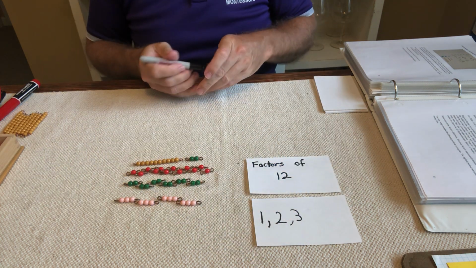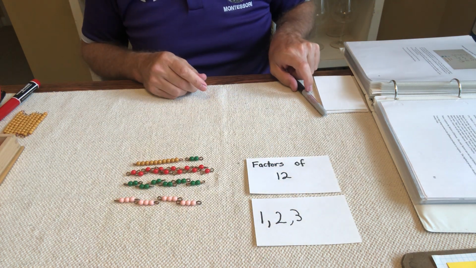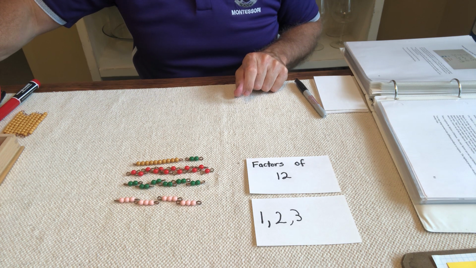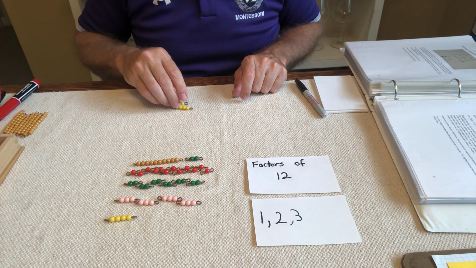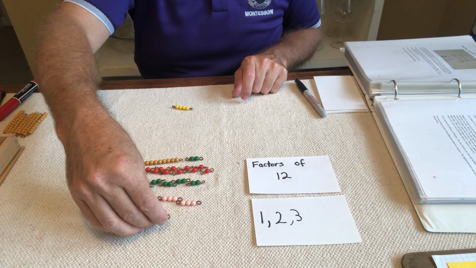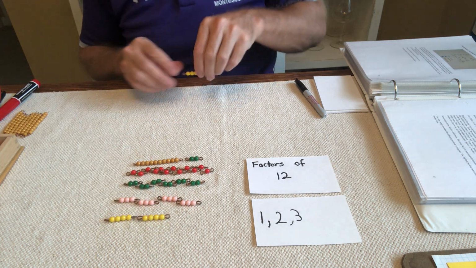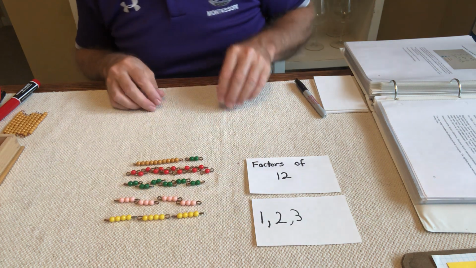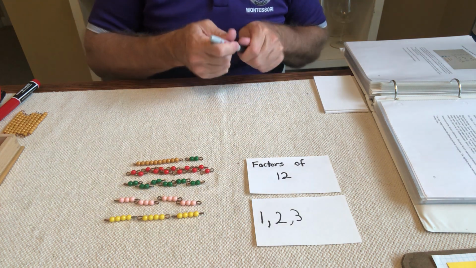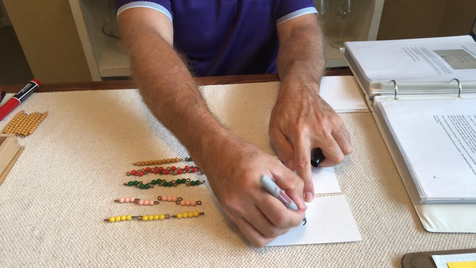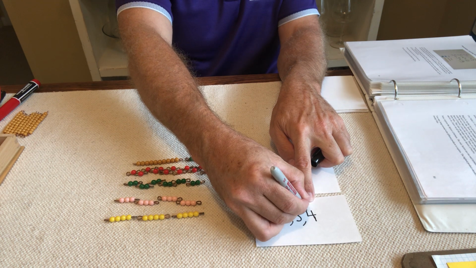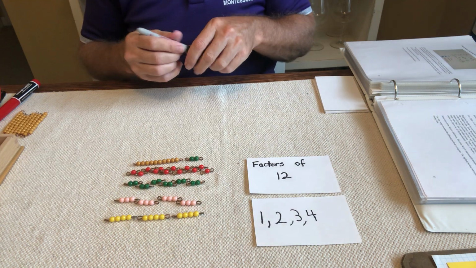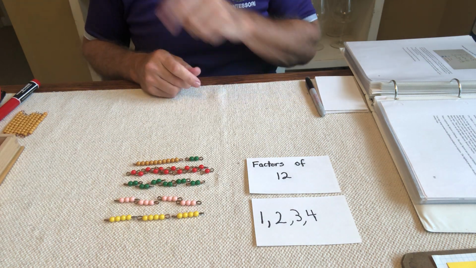So far the factors of 12 are 1, 2, and 3. Now I'm going to try 4. 4, 8, 12. 4 is a factor of 12 because I can use a number of 4 bars and exactly get 12.